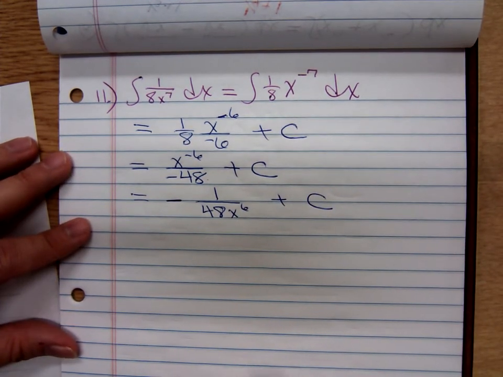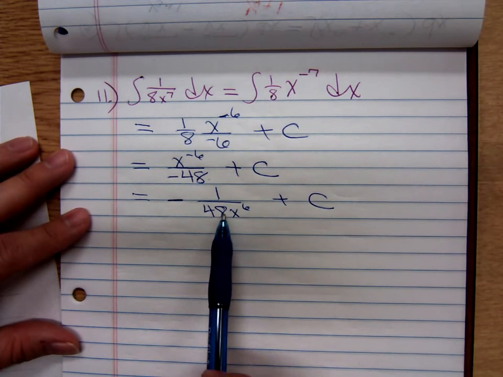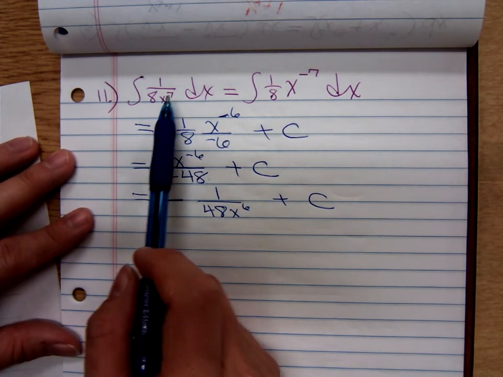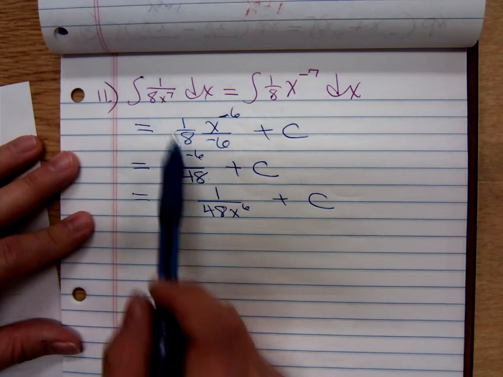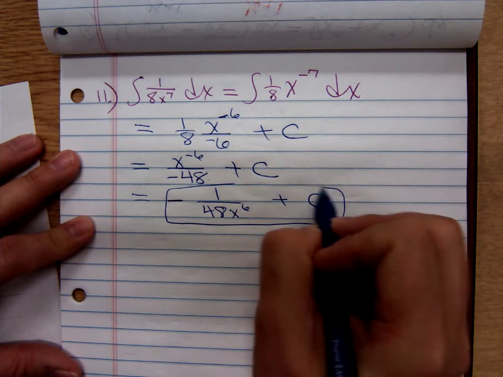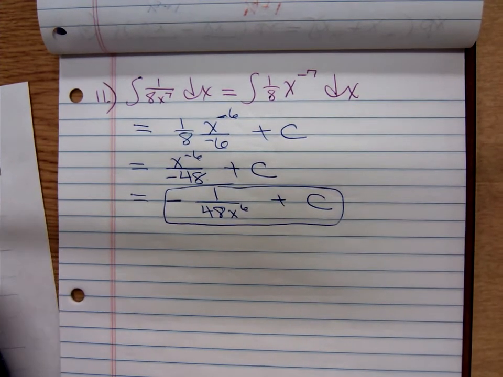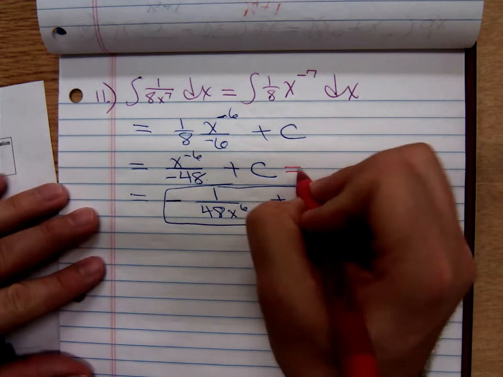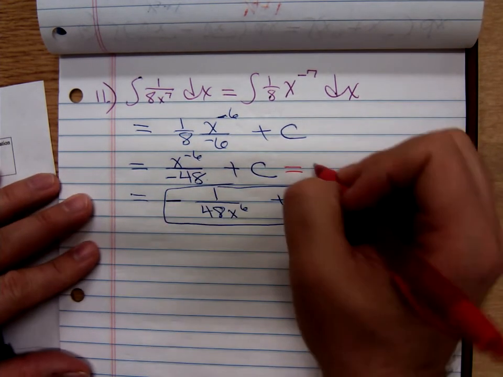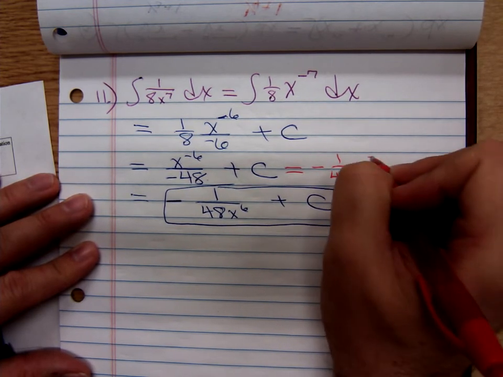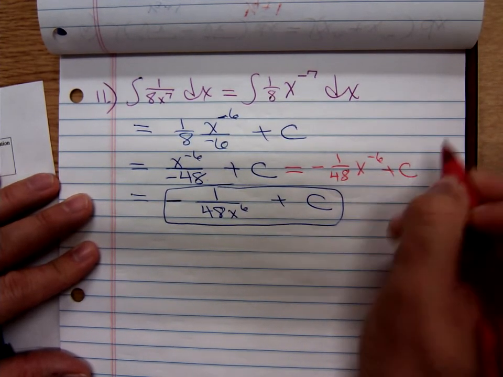I decided I would write my antiderivative the same way the derivative was originally written, with the variable in the denominator with a positive exponent. Although I'm sure that my math lab would accept something like 1 divided by negative 48, which is a negative 1/48 x to the negative 6 plus c.